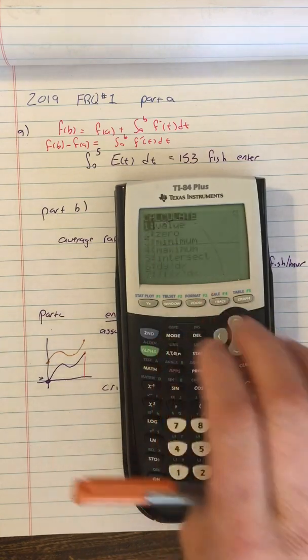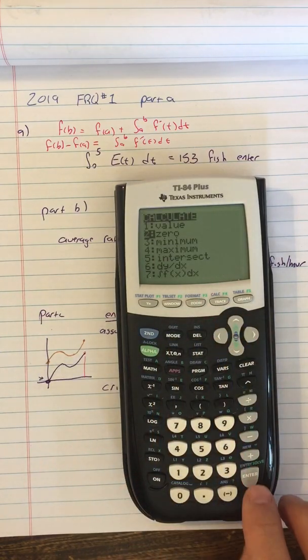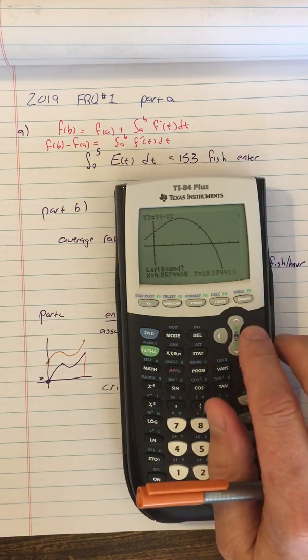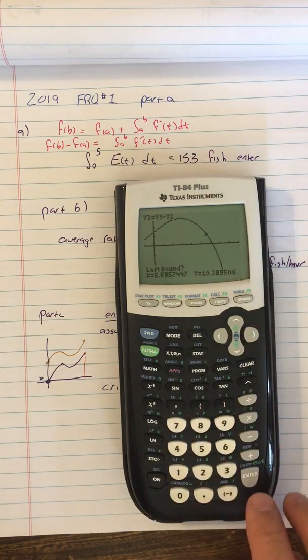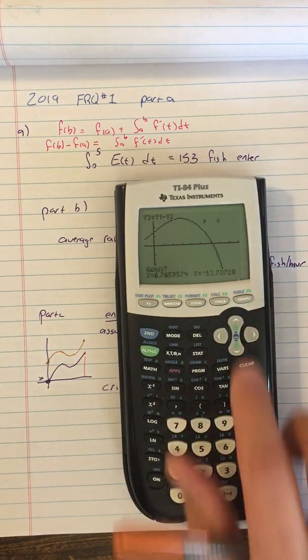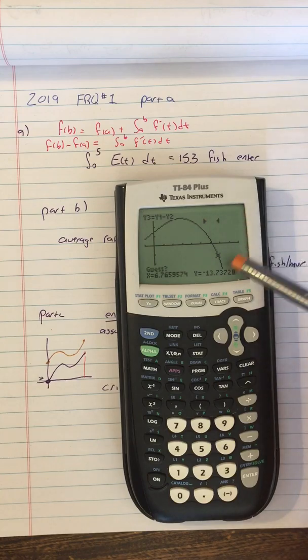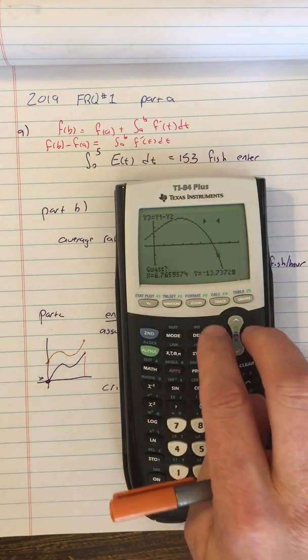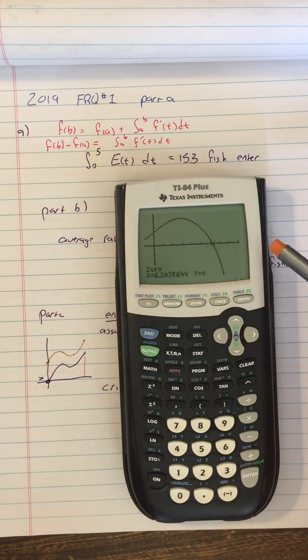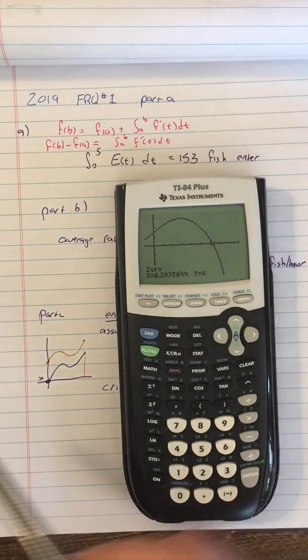So I go second calc. I want to calc the zero, that means the x-intercept. So I want a left bound, so I'll put my left bound nearby. It wants a right bound, so I'll put my right bound on the other side of the root. The arrow's telling me we're looking in this interval. It wants a guess, that's a seed value for an iterative method. So the closer I put it to the actual solution, the quicker the convergence will be. And I get this number, 6.204.